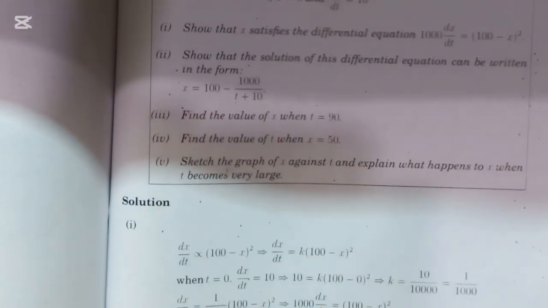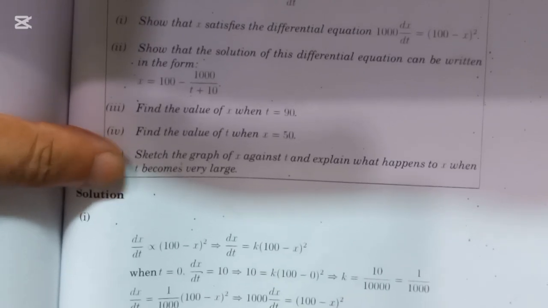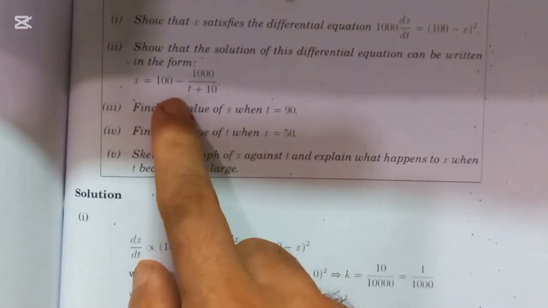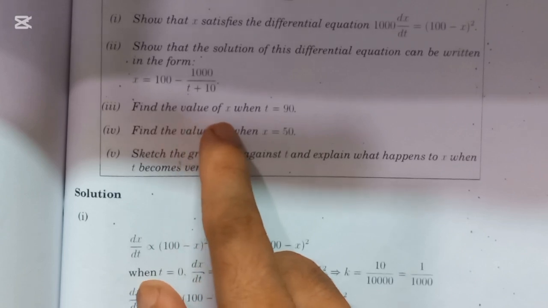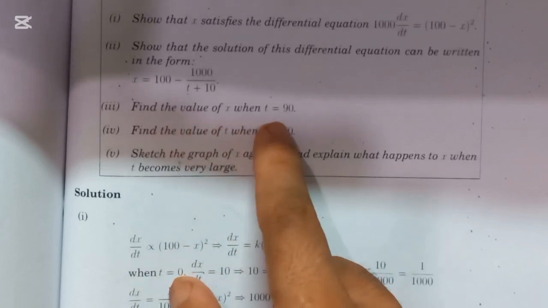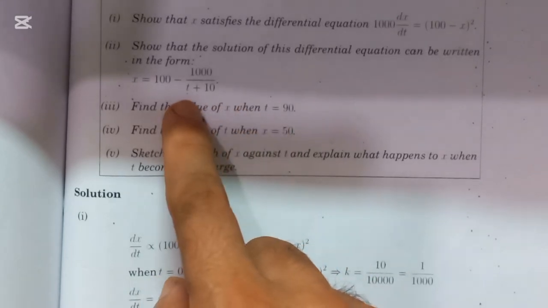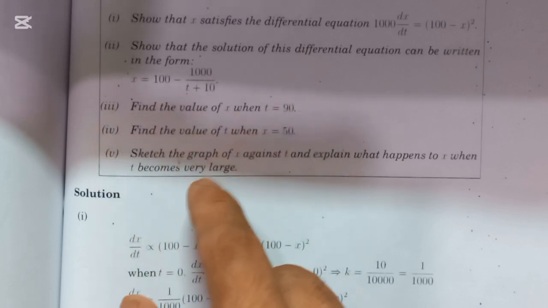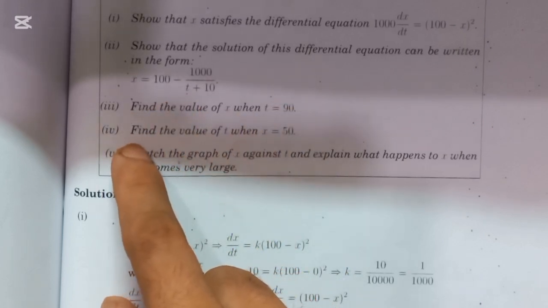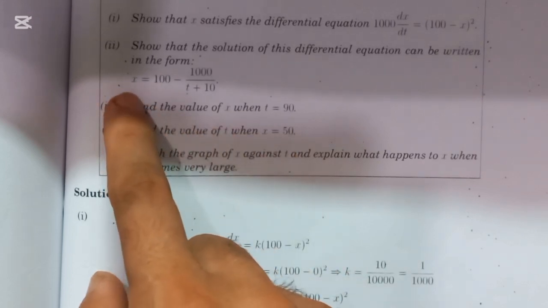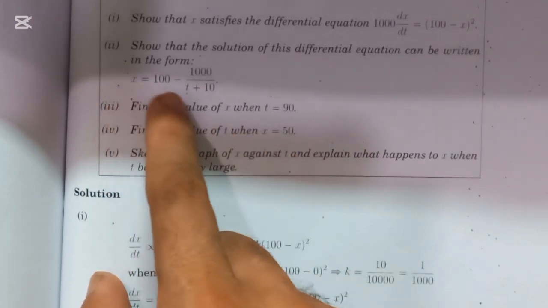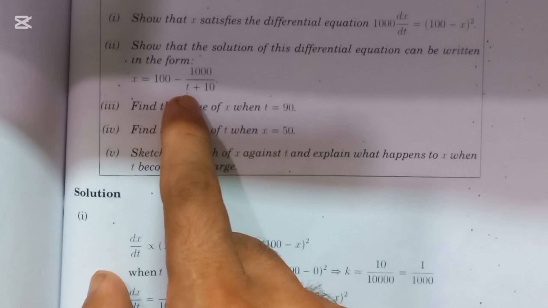The third and fourth parts are much easier, because with the last step which we have obtained now, we will find x when t is equal to 90. So we will put t equal to 90 here. So the third part will be done. The fourth part is also very easy. Find the value of t when x is equal to 50. So you will put 50 in place of x. So from there you will find the value of t.